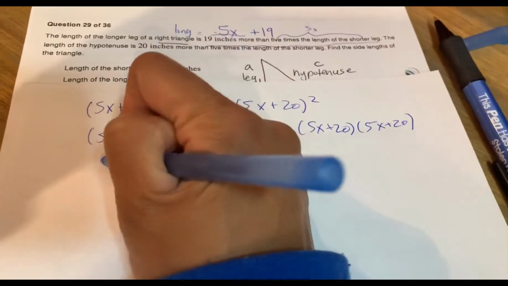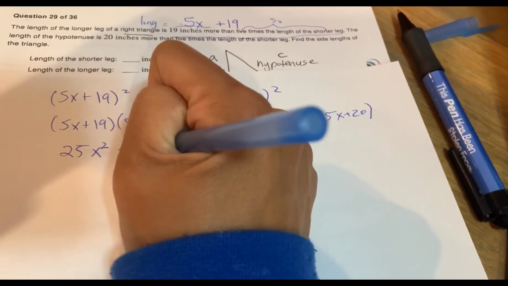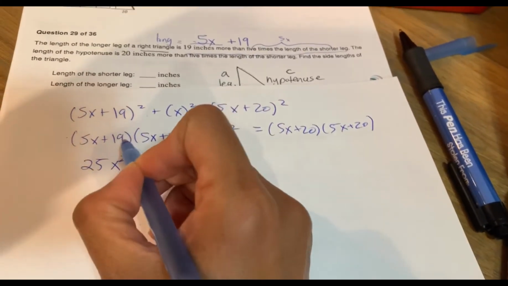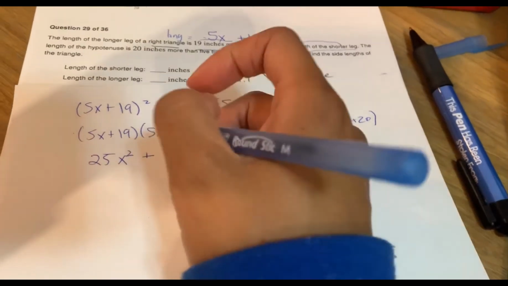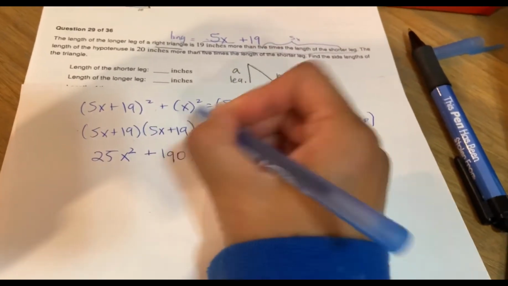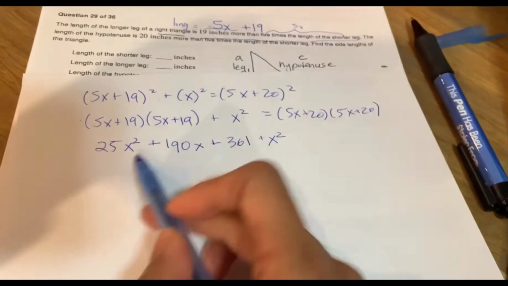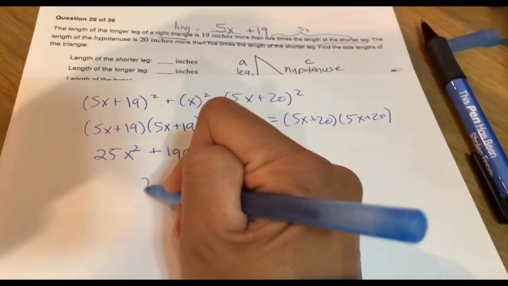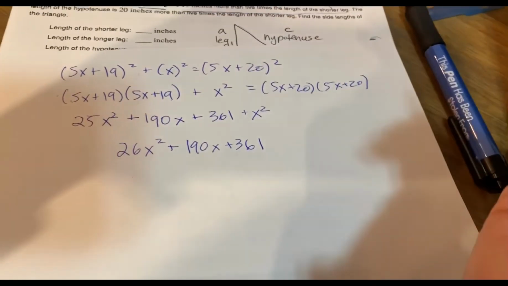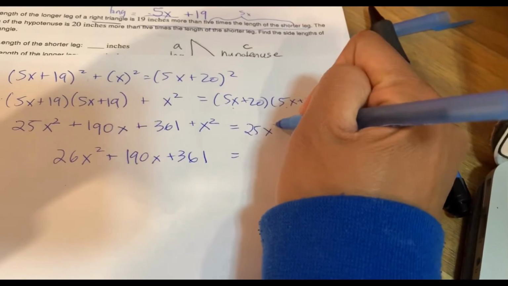So when I FOIL it, I get 25x² plus, so 5x times 19 plus 5x times 19. If I do that twice, I end up getting 190x. Plus 19 times 19 is 361, and I have plus x². Right? So on the left side here, I can combine the x squares. I end up getting 26x² + 190x + 361. That's the left side.